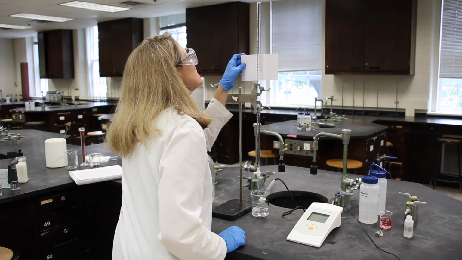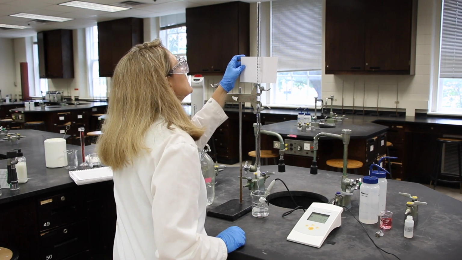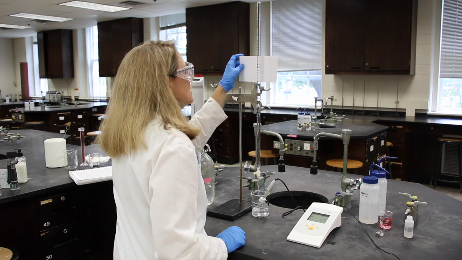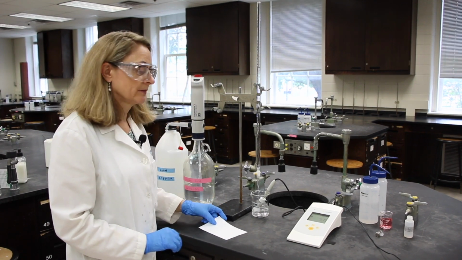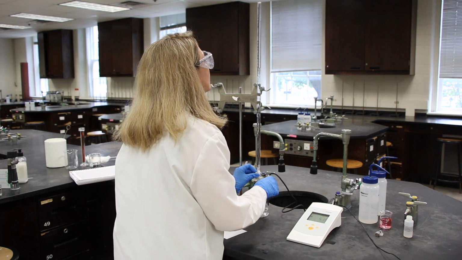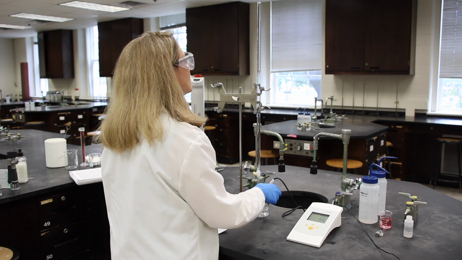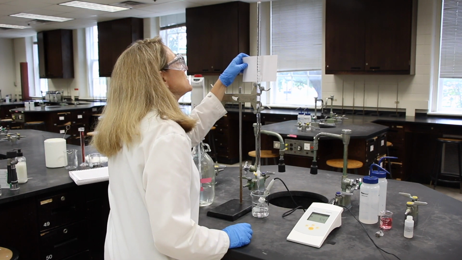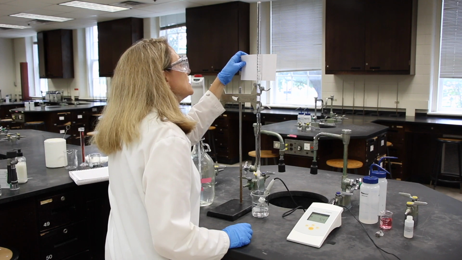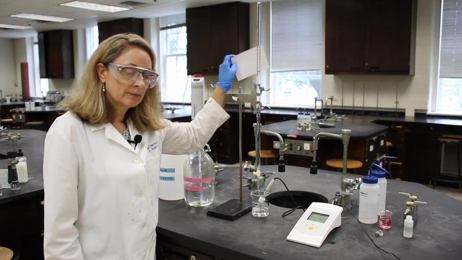The reading is 19.20, and the pH is 5.15. The reading is 20.42, and the pH is 5.43.